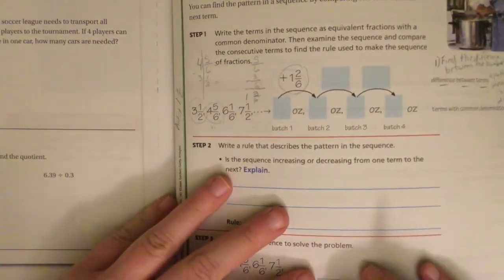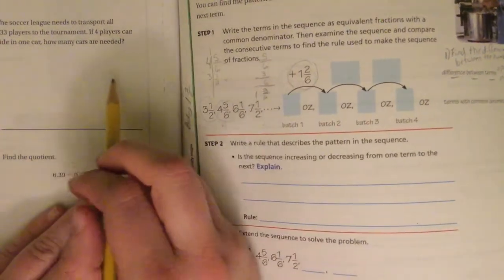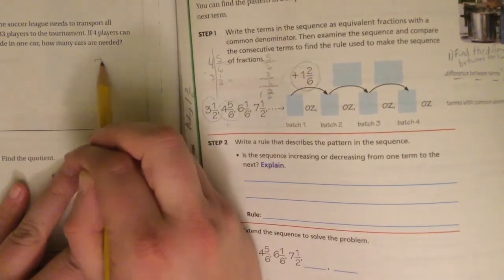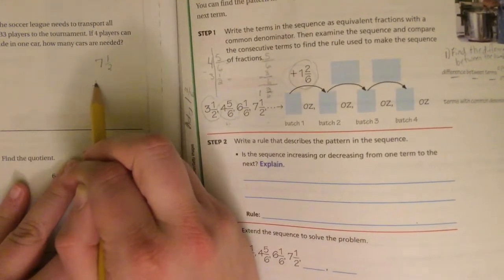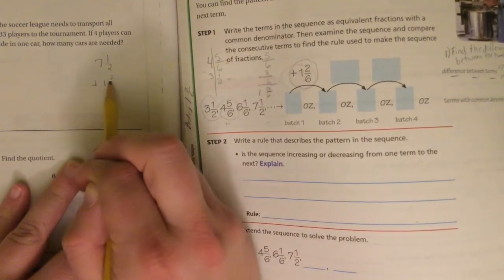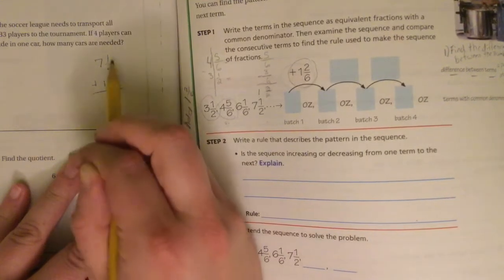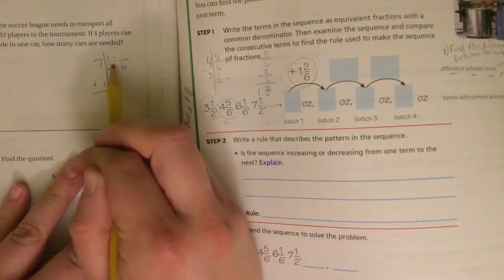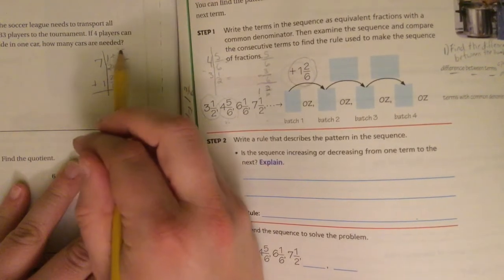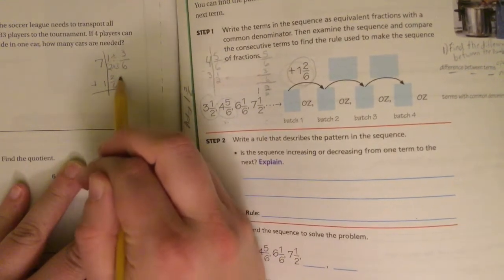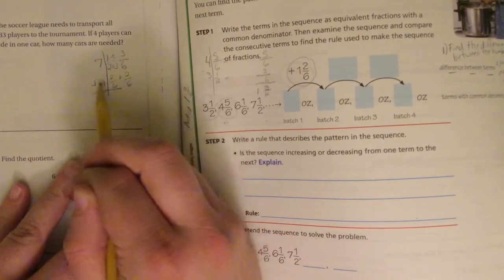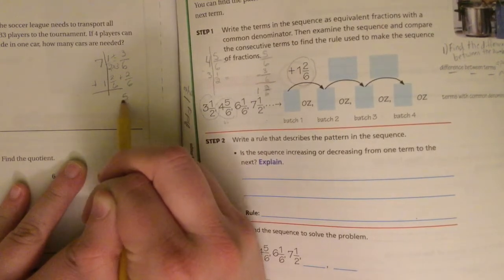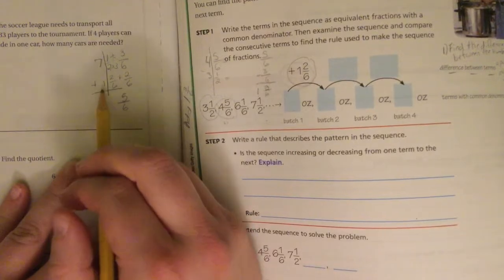I will show you the work over here. 7.5 plus 1 2/6. Now we know we have to change our denominator. This is going to be 6, you multiply it by 3. So 3/6 plus 2/6 is 5/6, and 7 plus 1 is 8. So our next term will be 8 5/6.